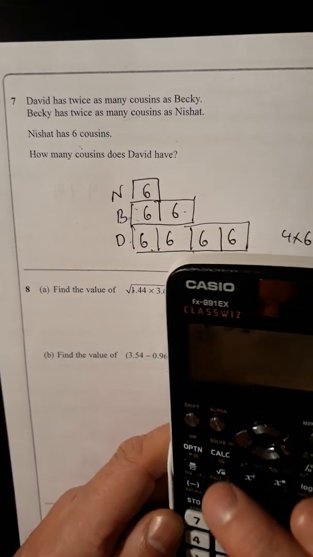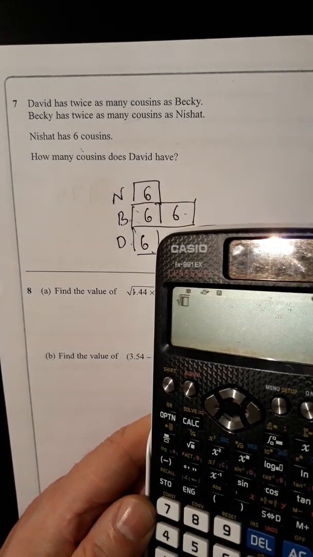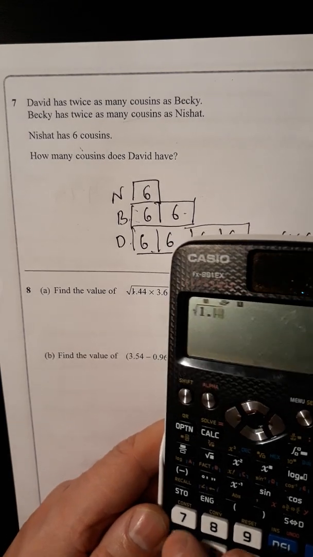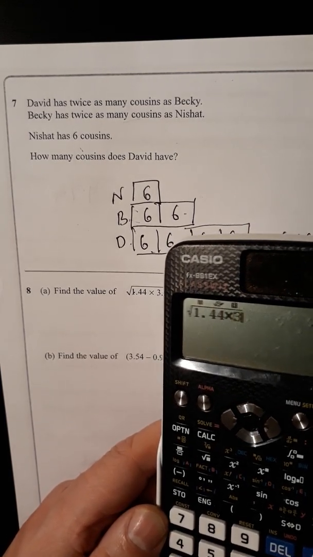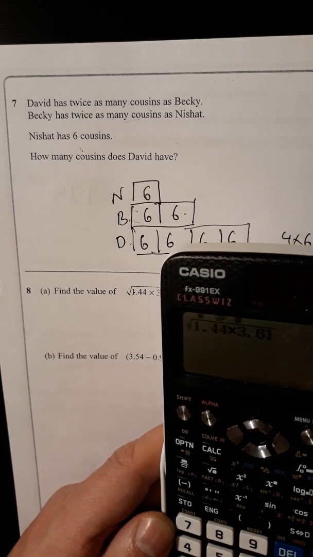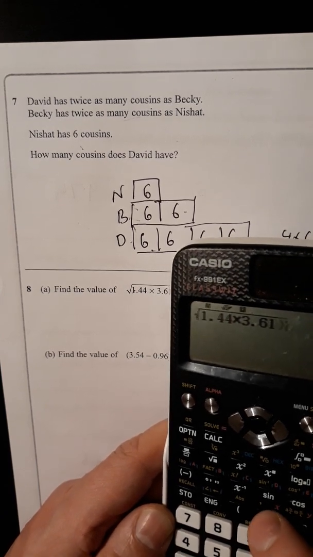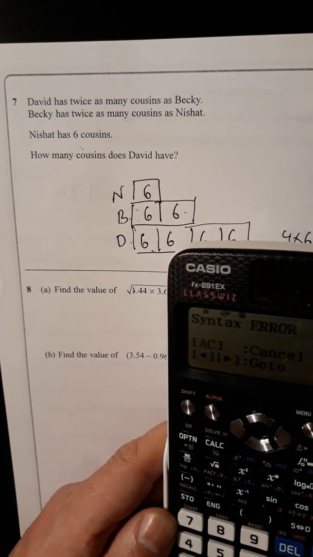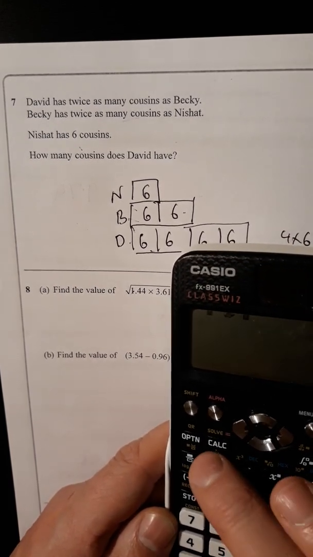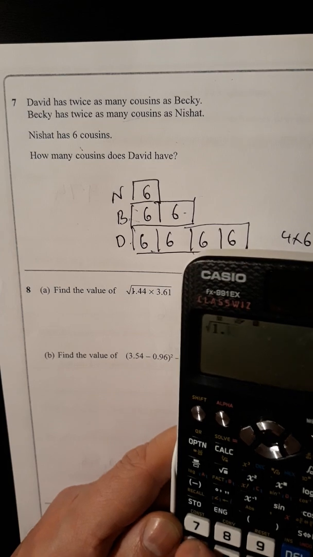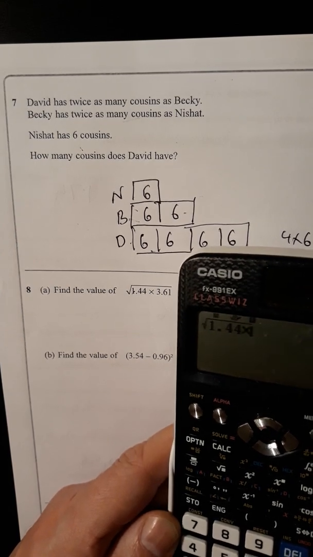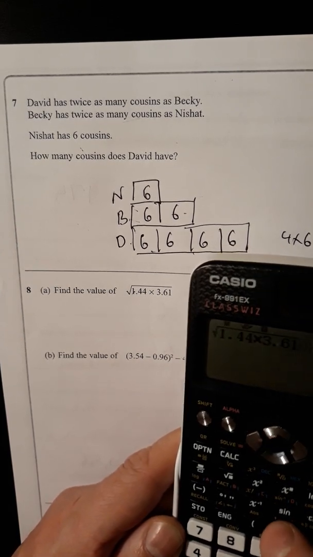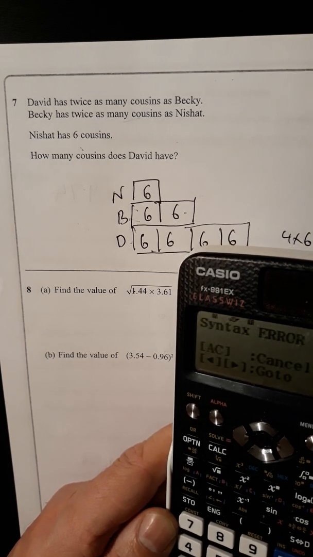So square root, there we are, 1.44 times 3.61, just checking that's right, close the bracket, equals, oh, that's a bit of a disaster, let's try that again.